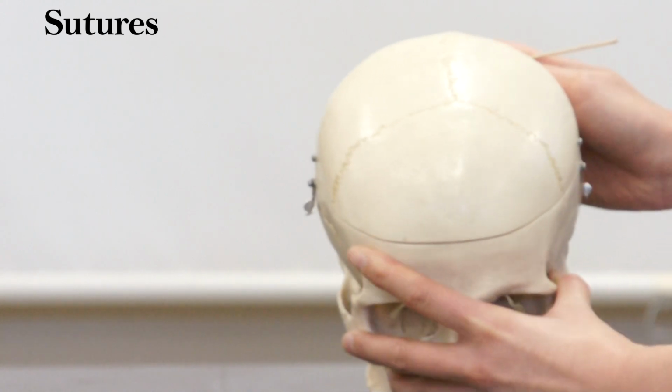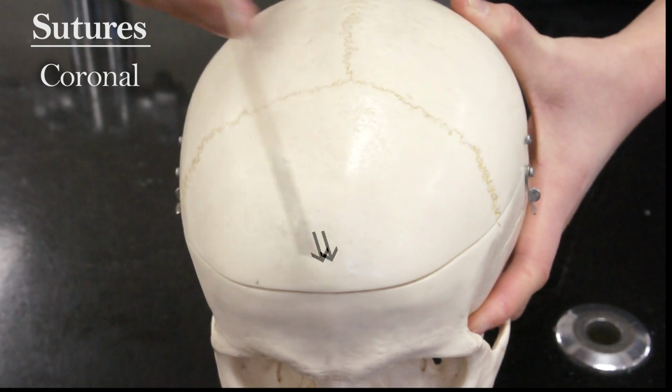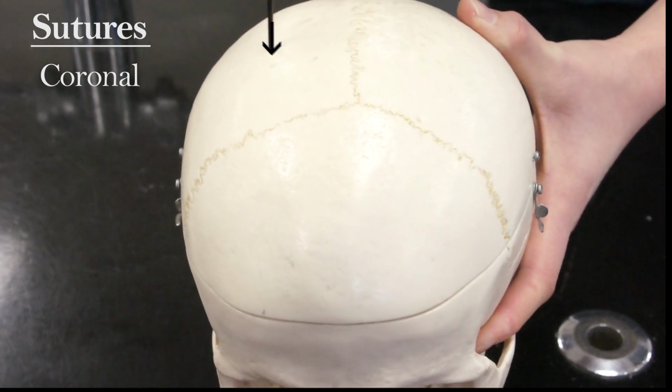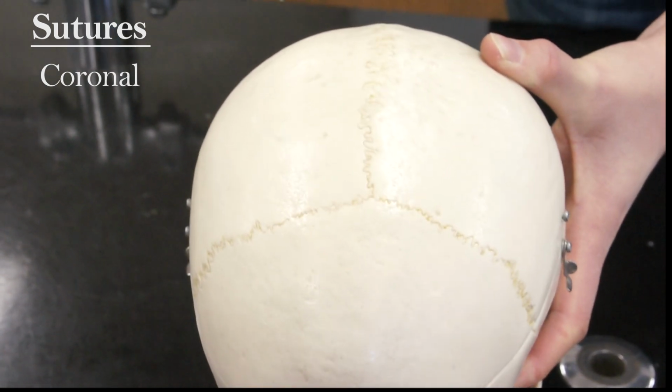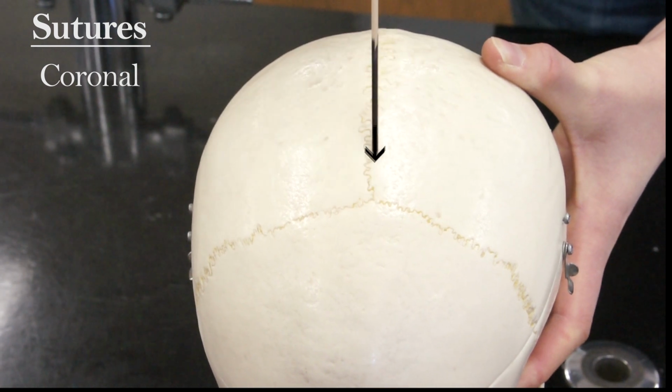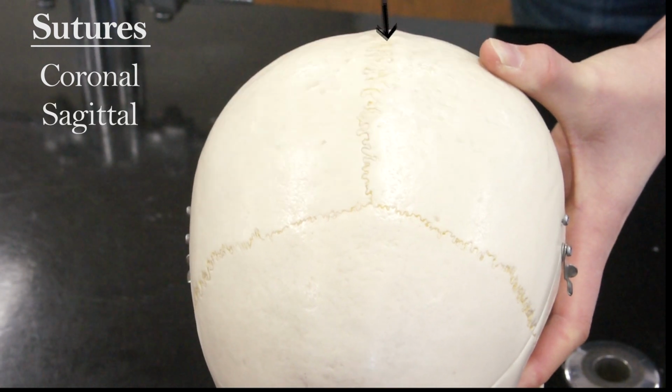We have the coronal suture, which joins the frontal bone and the 2 parietal bones. We have the sagittal suture, which joins the right and left parietal bones. Notice that the sagittal suture lies in the sagittal plane, dividing left and right.